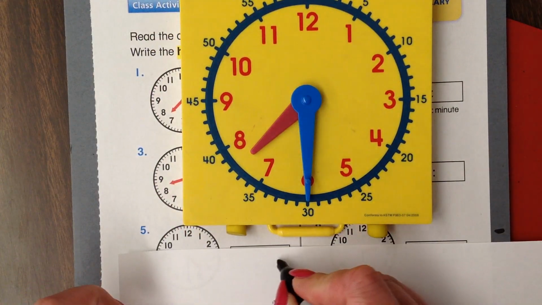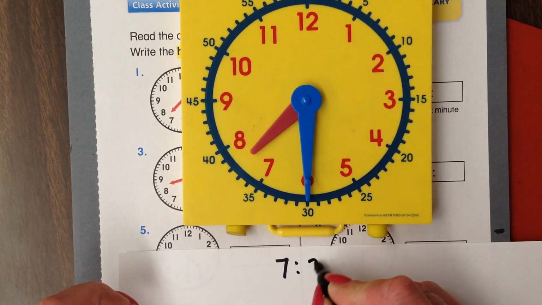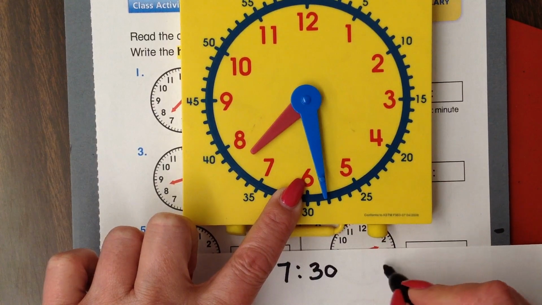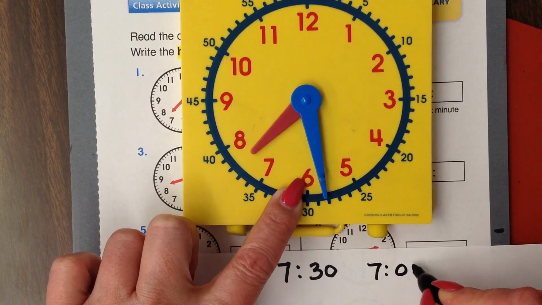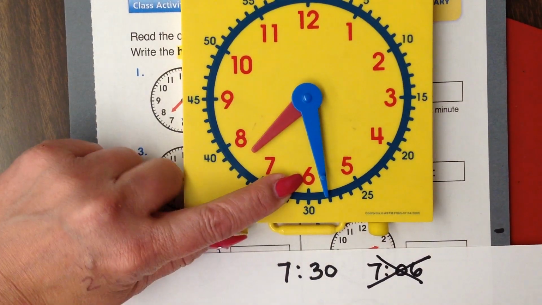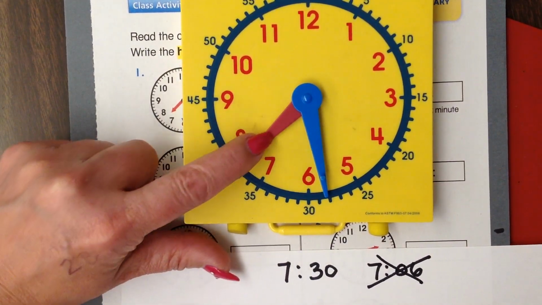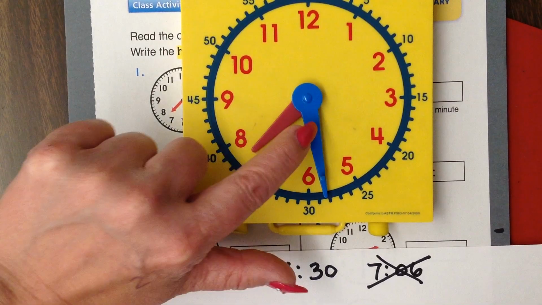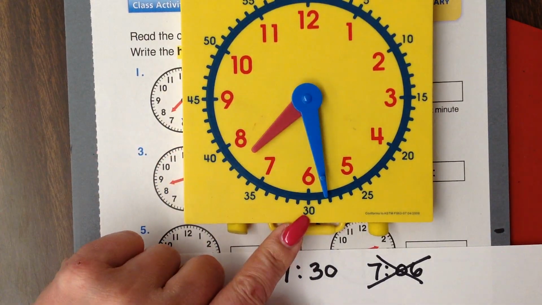Good. It is 7:30. Okay. It's not 7:06. It's not this. Puzzle Penguin would probably do something like this. It's not that. The 6 here is for the hour hand only. Notice that on my clock, the red matches with the red numbers here, and the blue matches with the blue numbers here.